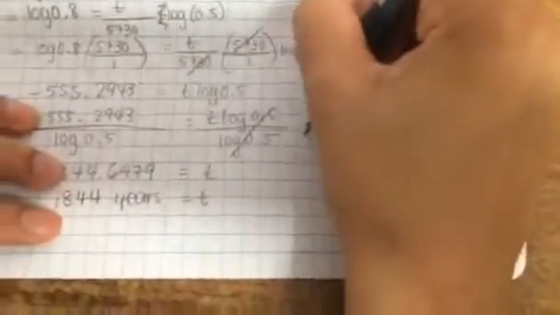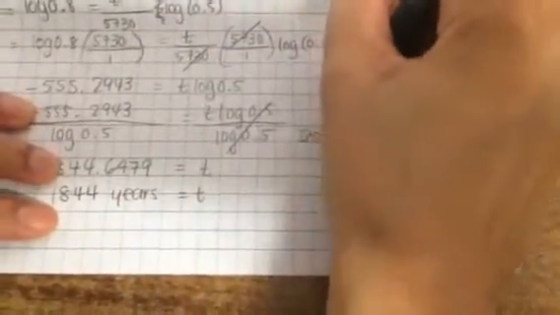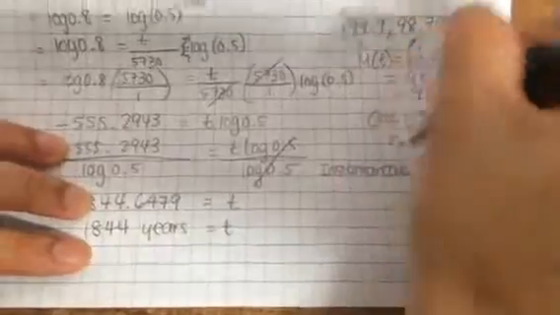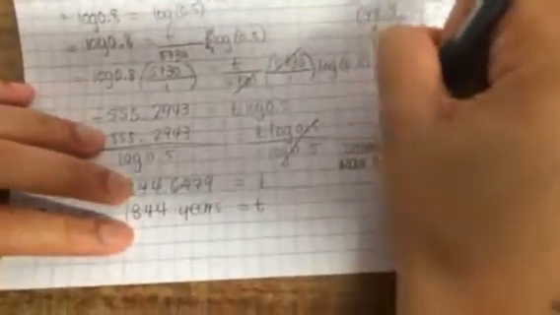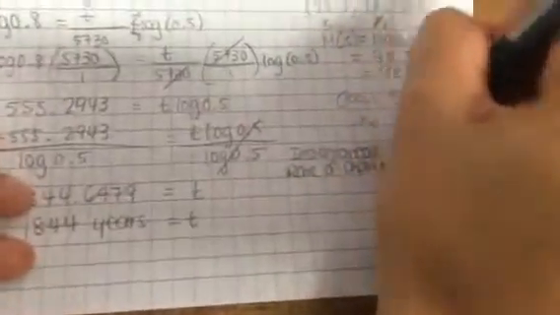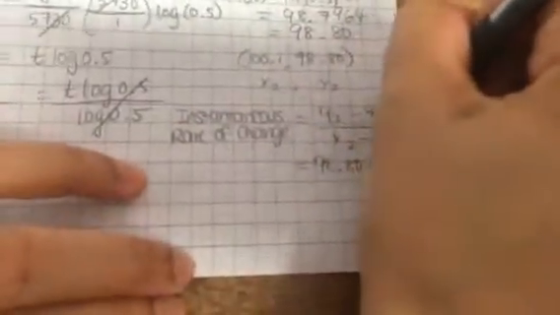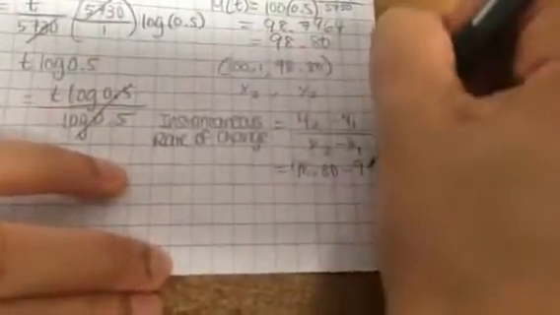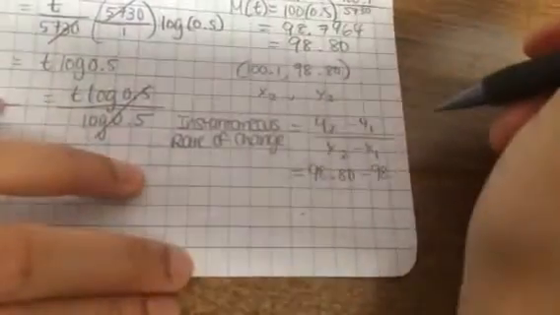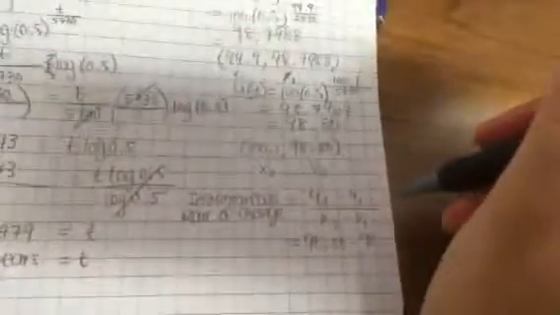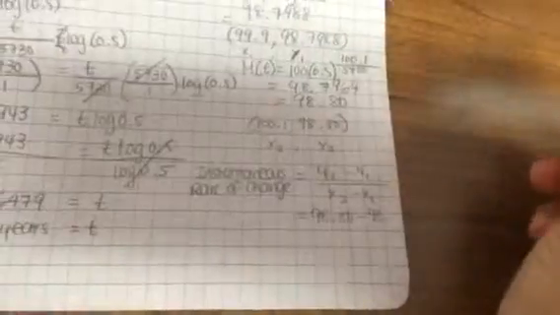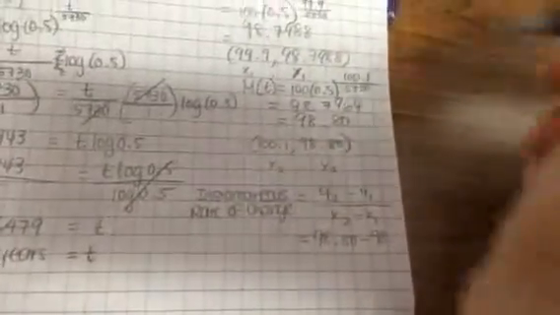So plug this into the formula. y2 minus y1 over x2 minus x1, which is equal to 98.80 minus 98.7. So actually, sorry, for this part, I'm not going to round my answer.